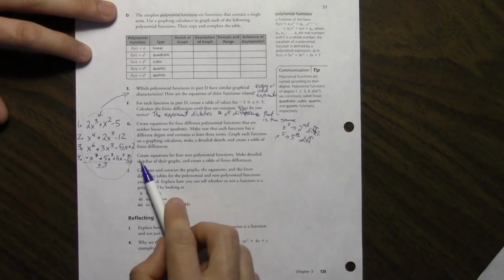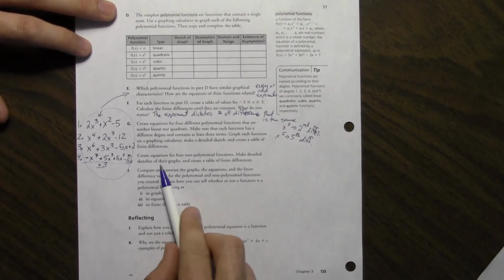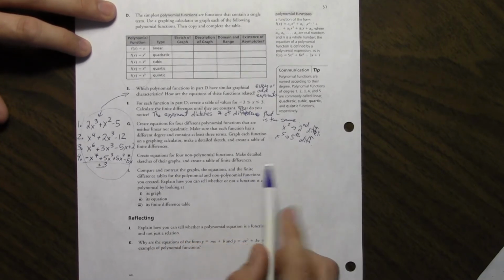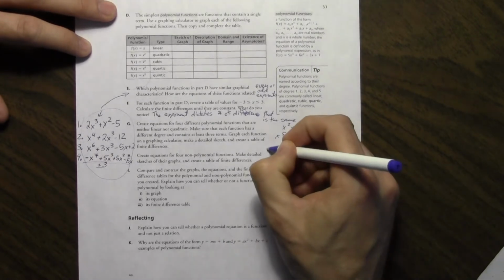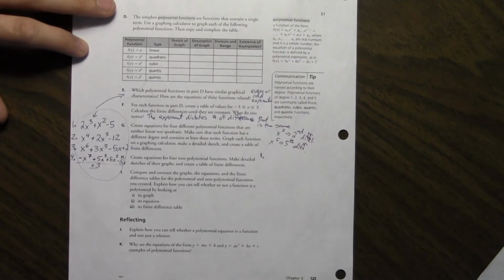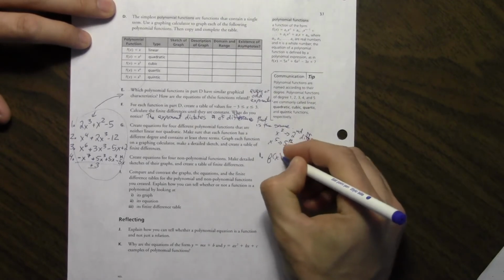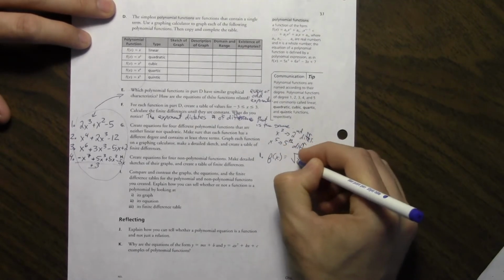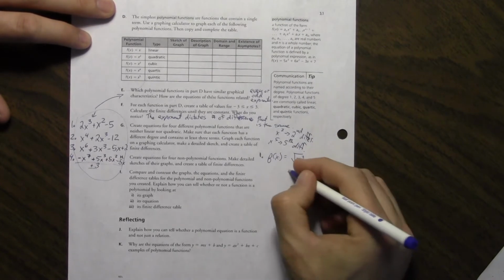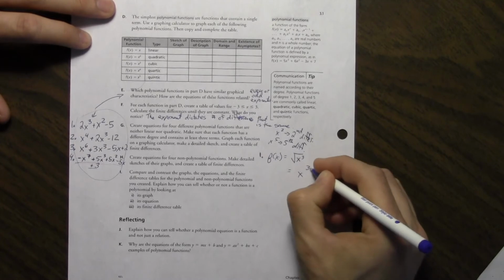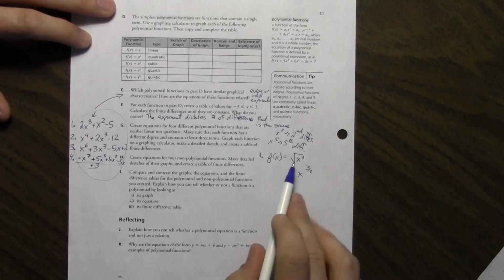All right, H: create equations for 4 non-polynomial functions. Make detailed sketches of those equations and create a table. So we'll just do 3. Emmer, give me 1. That's a non-polynomial function: square root of x cubed. So he's telling us this. That's fine, right? You guys understand that, right?